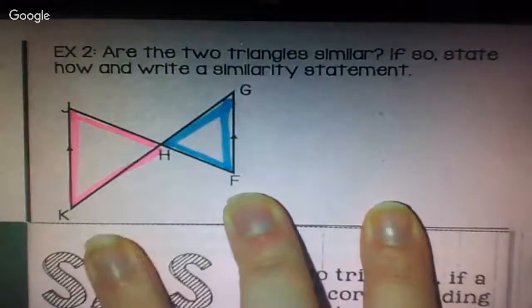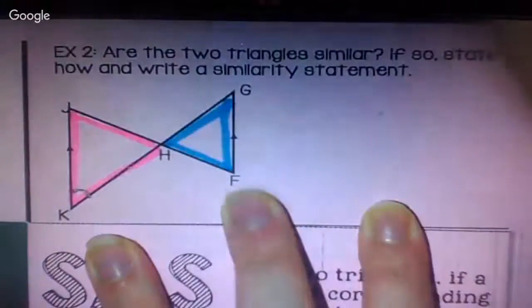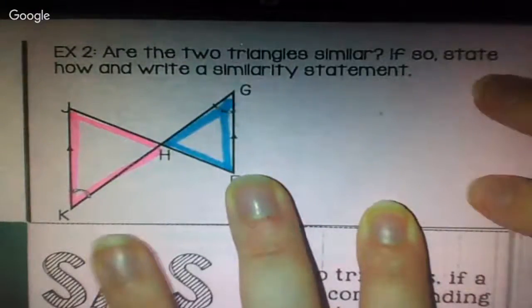Okay. So, Brandon just said, I've got two parallel lines here. One here and one here. So he says that this angle is congruent to this angle. Because what you technically have is two parallel lines with a transversal that cuts through. So this is congruent to this because they're alternate interior angles.